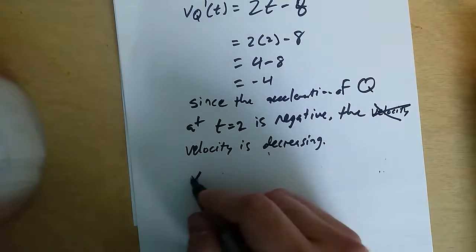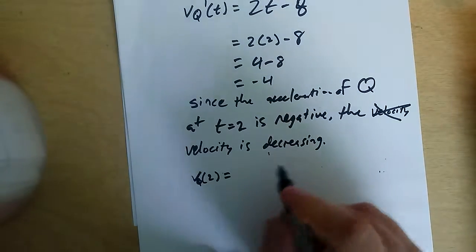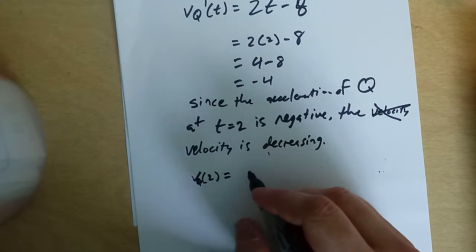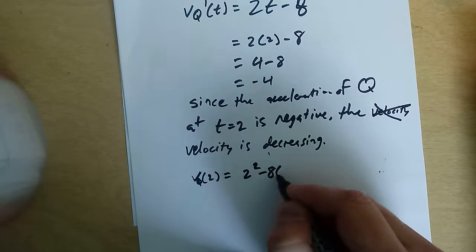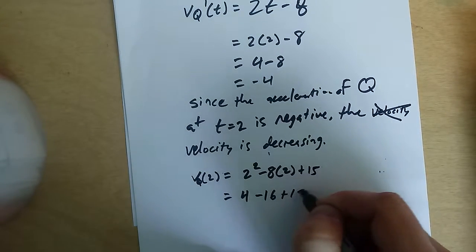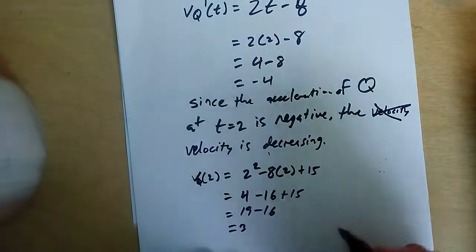So let's find out what V of 2 is. So VQ of 2. If I plug that in, 2 squared minus 8 times 2 plus 15. I wind up getting 4 minus 16 plus 15. 19 minus 16, I got 3.